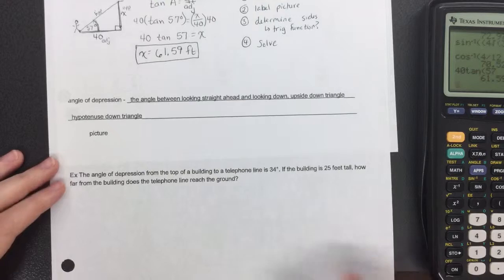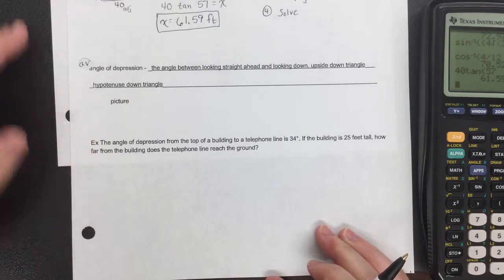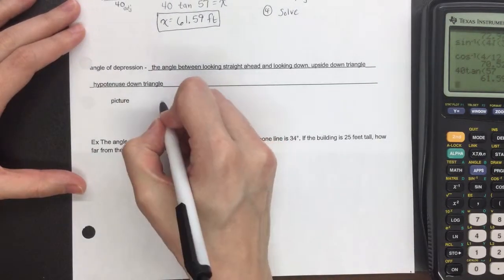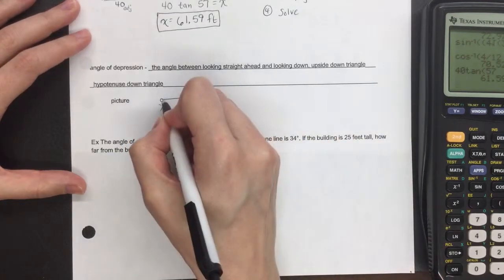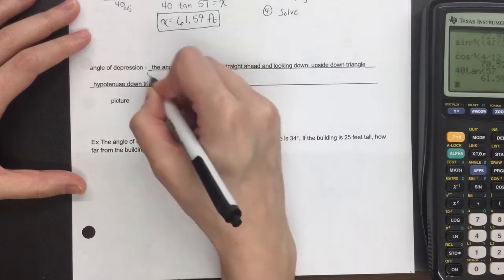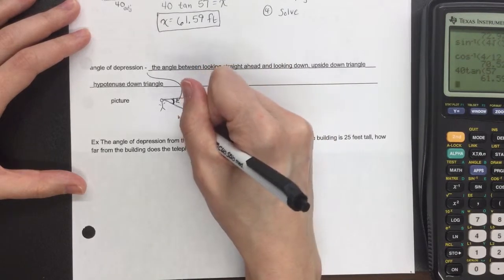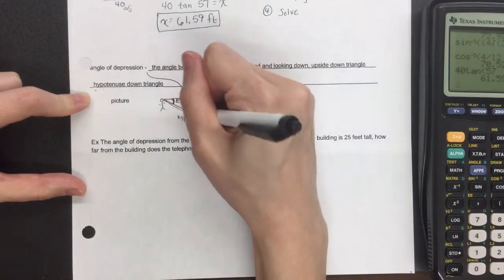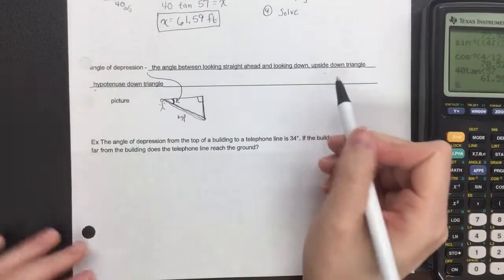And that's going to be the same thing that you're going to do for these problems down here, only here we're looking at the angle of depression. So the angle of depression is going to be the angle between looking straight ahead or being straight ahead and looking down. So if this person were to look down, there's the angle of depression right there. And then there's the right triangle there. So there's the hypotenuse. So see what I mean about it being a hypotenuse down triangle? The hypotenuse is on the bottom side, and it looks like an upside down triangle.